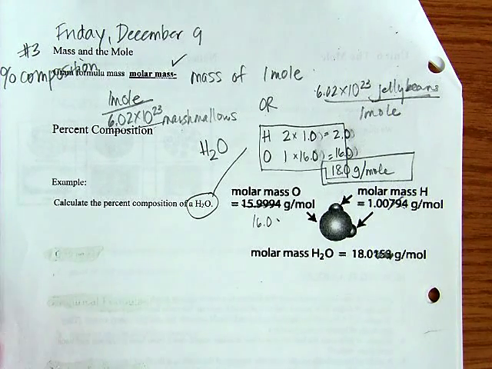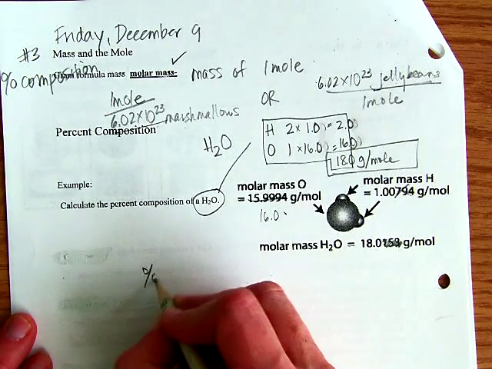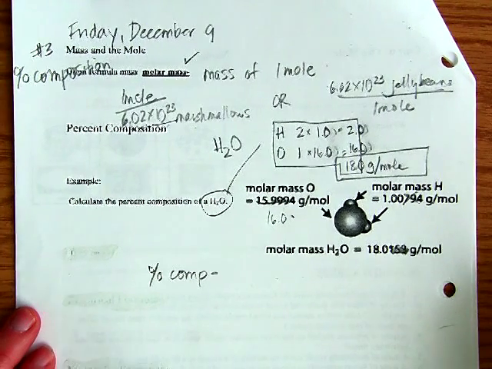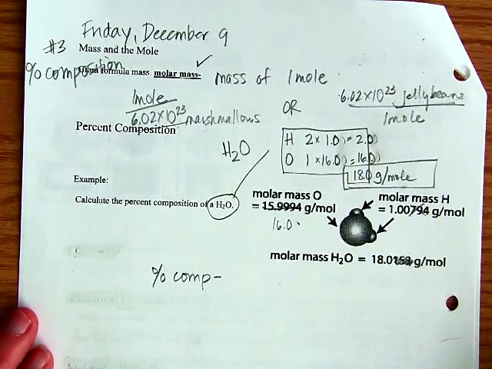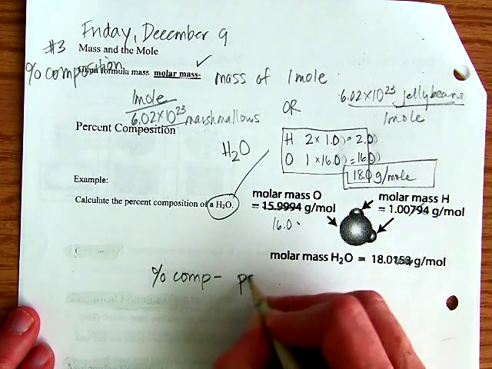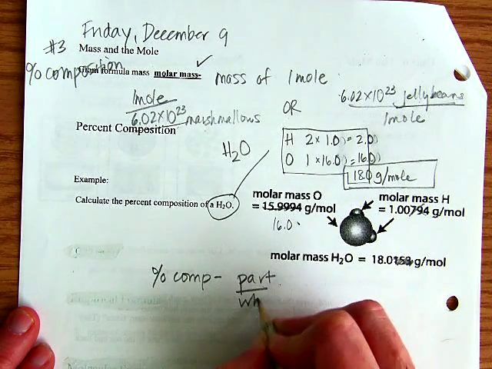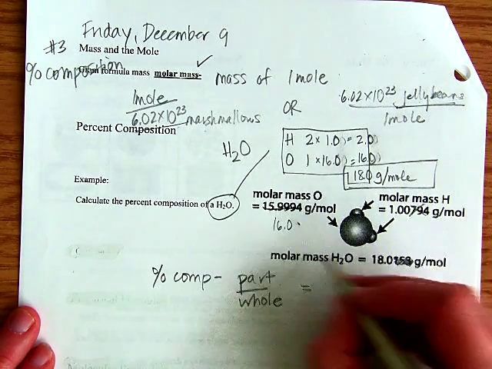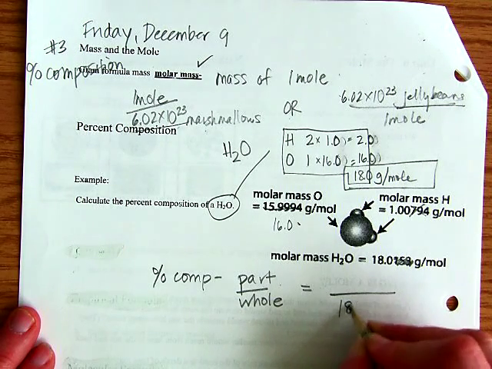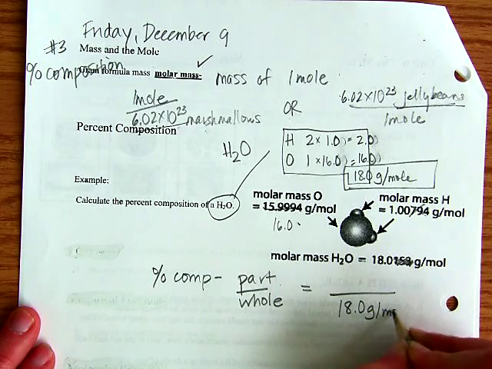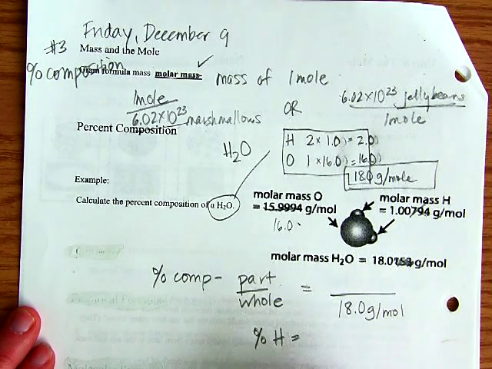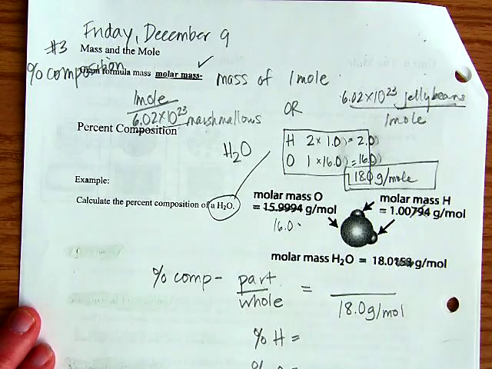So, definition of percent composition. Let's talk about percent composition. You guys have done percent composition before. The definition is take the part that you're looking for over the whole thing. In this case, we're talking about water. So the total molar mass of water molecule is 18. And in this case, we would have to find the percent composition of hydrogen and the percent composition of oxygen.